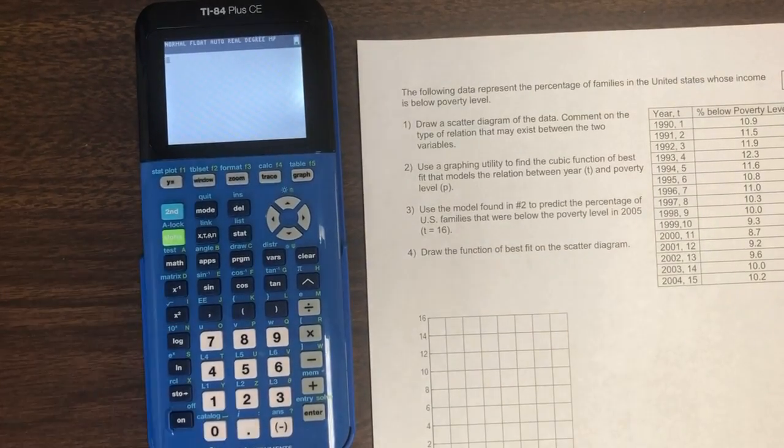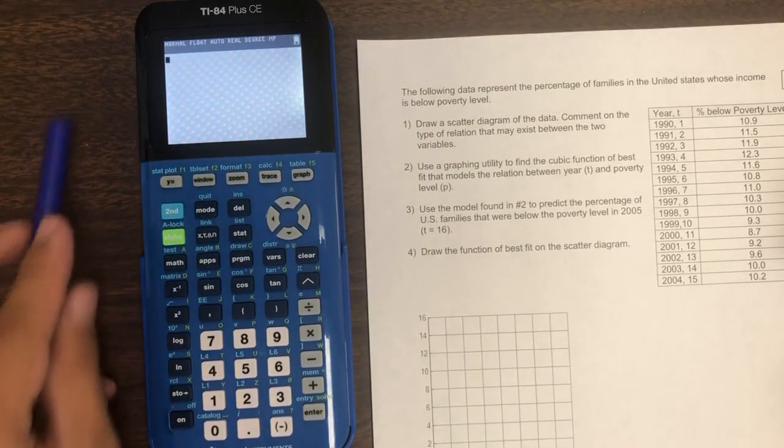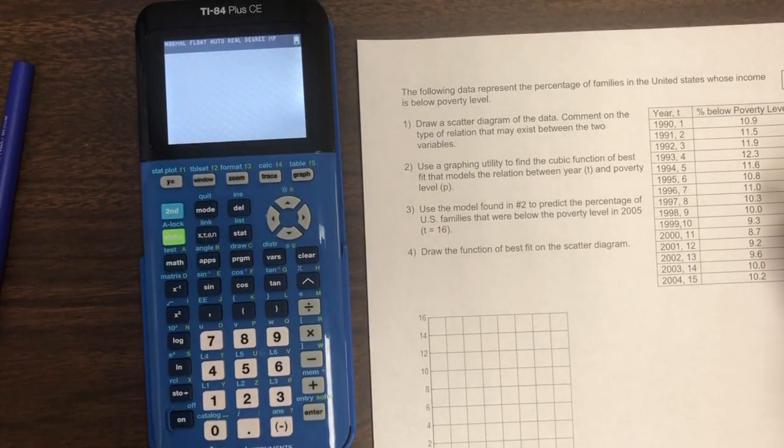All right, so this is the second page of 4.1, day 3. We're still using our calculator to deal with polynomials. Now we are going to use it to find a polynomial regression. So in order to do any type of regression, we need to get our data in our list.